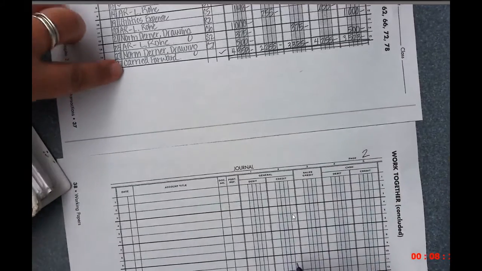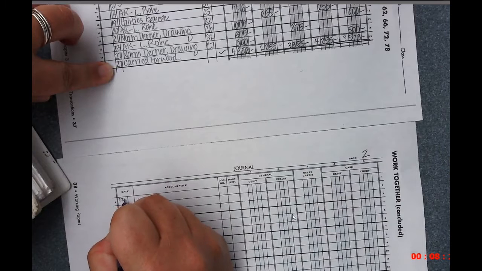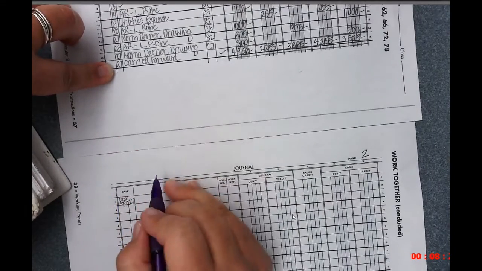Okay, and I'm going to put this date here, this 27th. I need to put the full date though, because this is the first transaction of the page. And then these were carried forward, so these ones are brought forward.